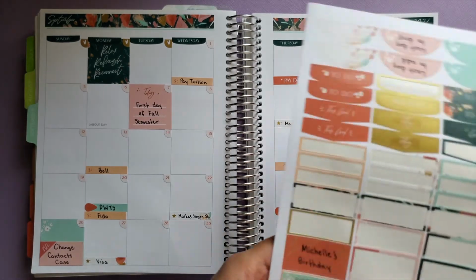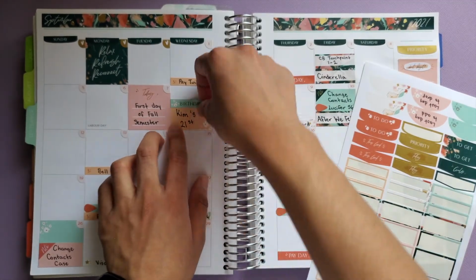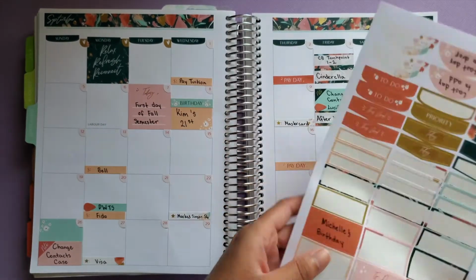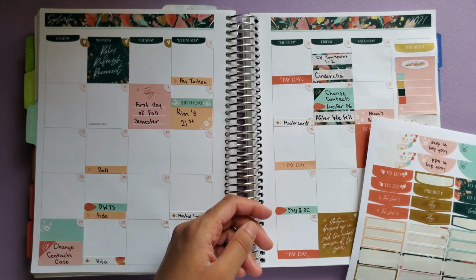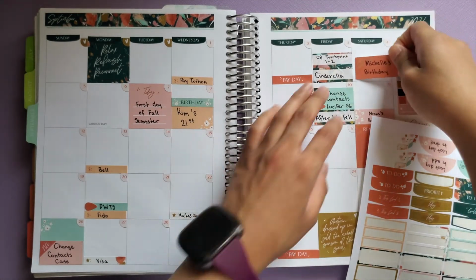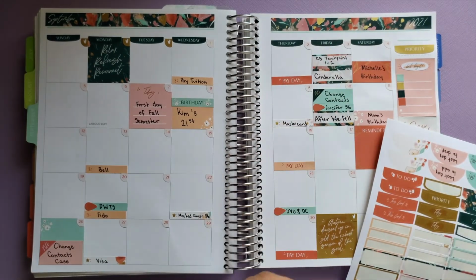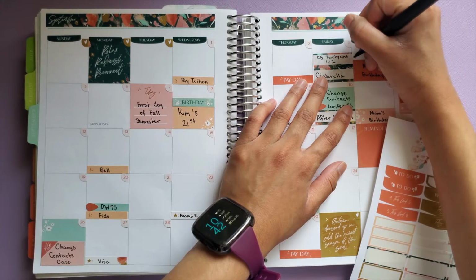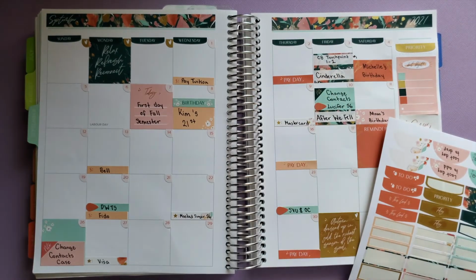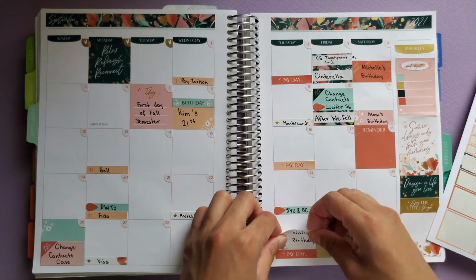Then I have my best friend's birthday on the 8th. I have my planner friend Michelle's birthday on the 3rd. Ooh, that's real close. I think I'm gonna just stick it here and draw an arrow to indicate that it's supposed to be the 3rd, just because I don't have any space. And then I have my cousin's birthday on the 30th.